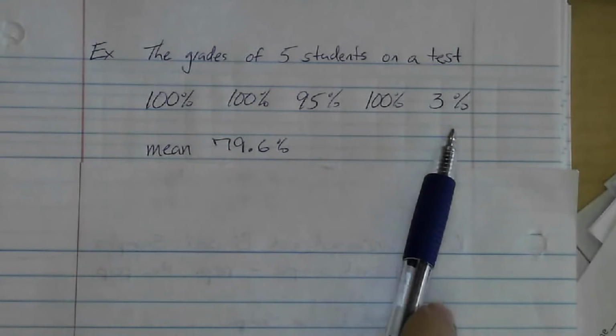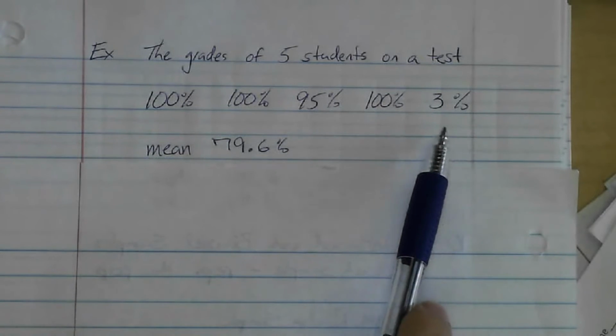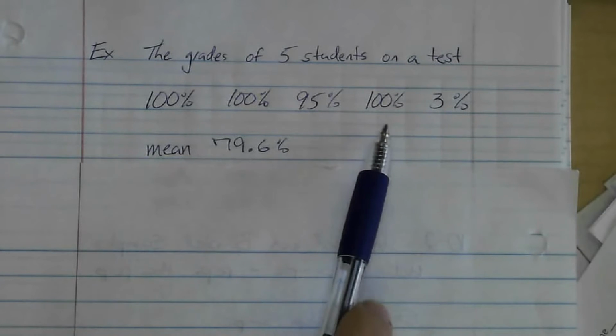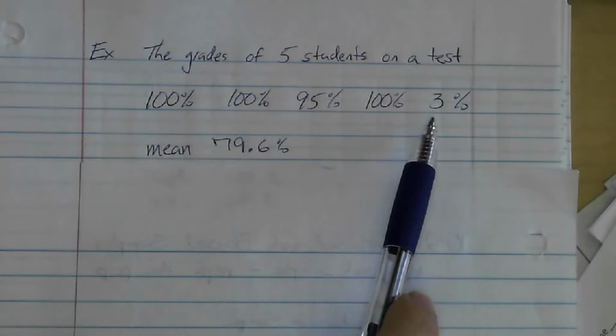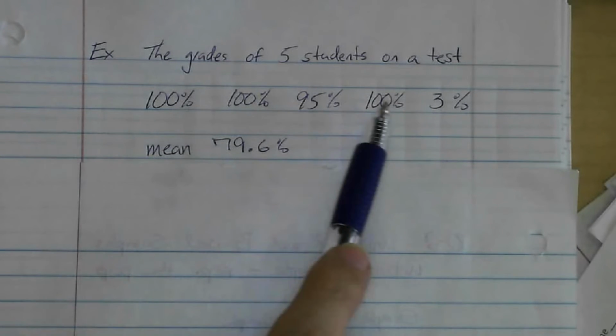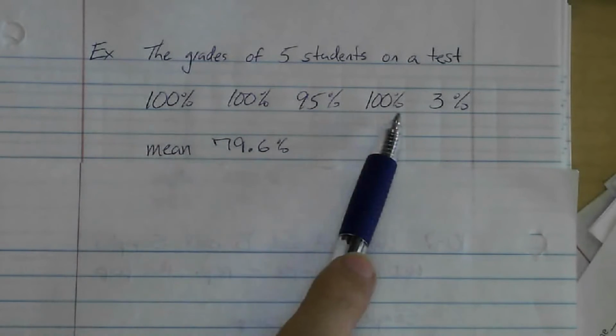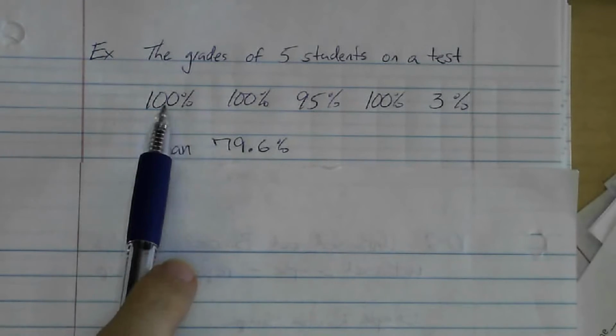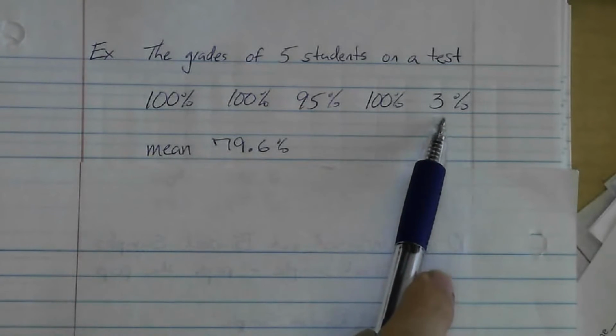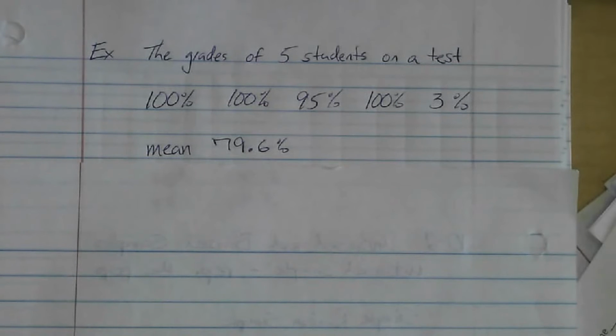95 to 100%. And there was one student, an outlier, an amount that was very different than most of the other data, and this student only got a 3%. This 3% is dragging the average down way below what these students have. So the mean wouldn't necessarily convey how great these students did, nor would it convey how poorly this student did.